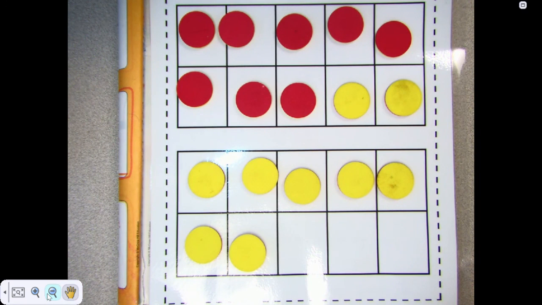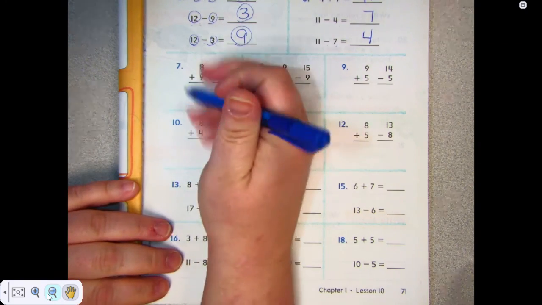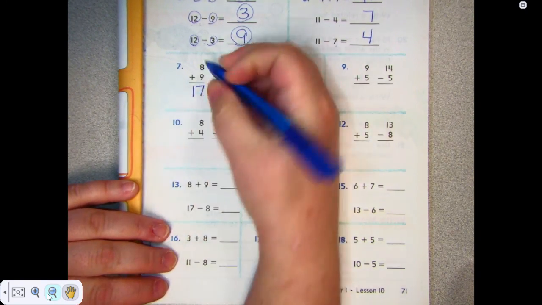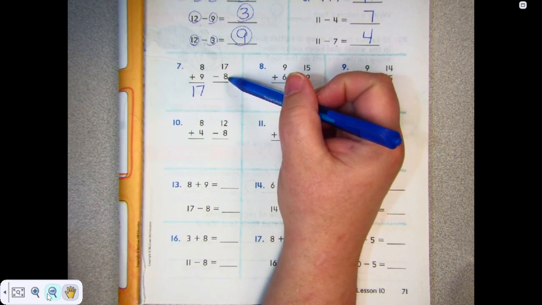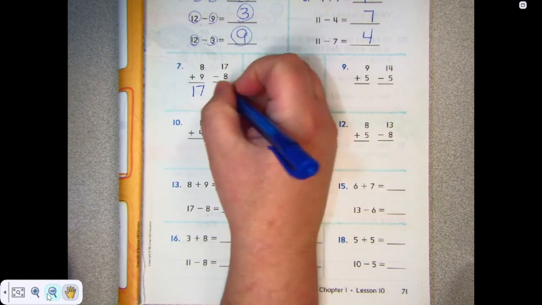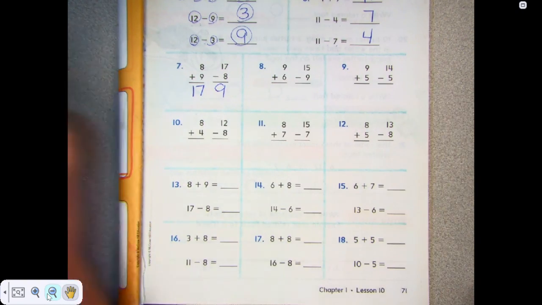All right, I'm going to count by 5s. You ready? I like counting by 5s. 5, 10, 15, 16, 17. Oh my. So you should have had 17 here. Well, that's Big Daddy, so we're going to subtract. So 17 minus 8 would be 9. You see the pattern?